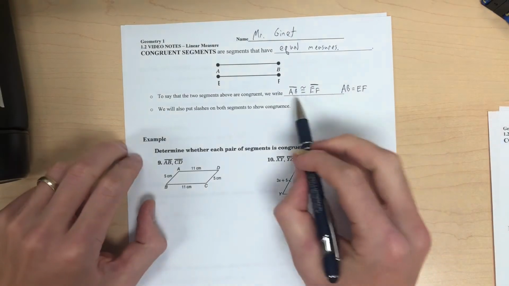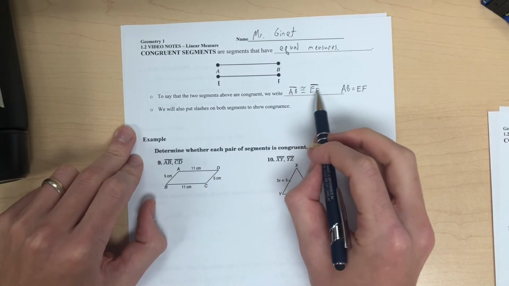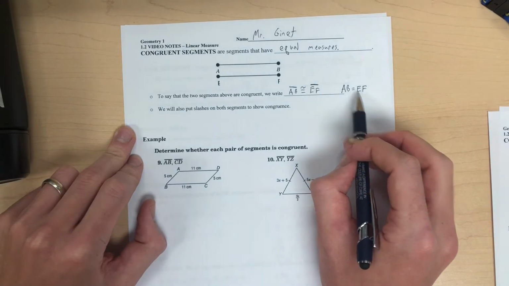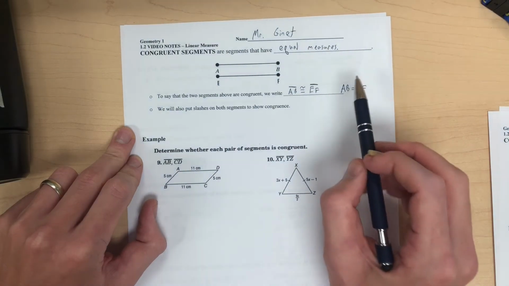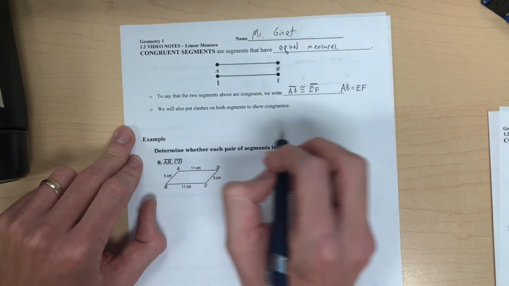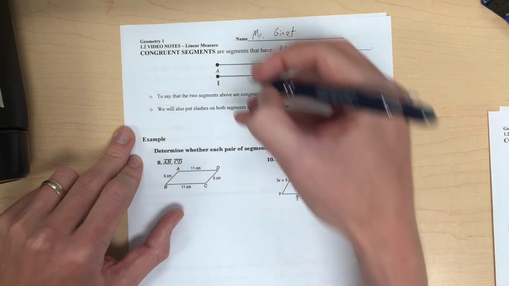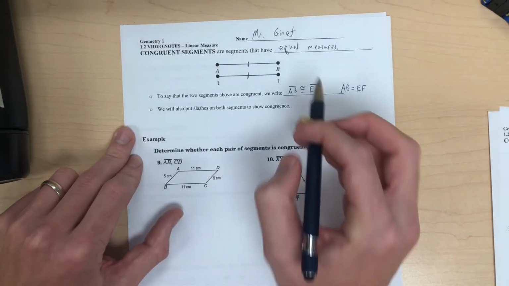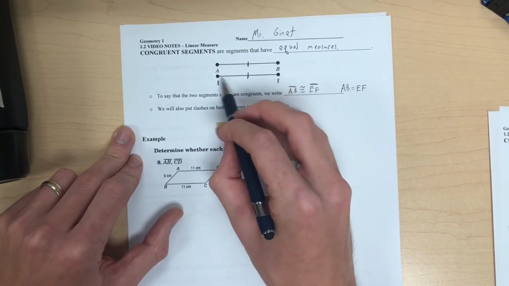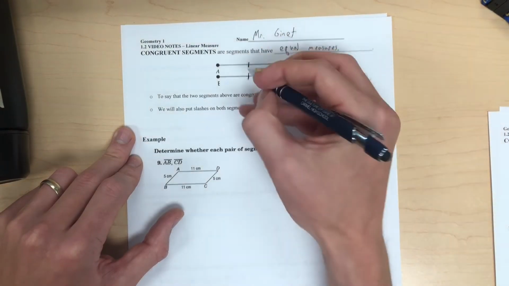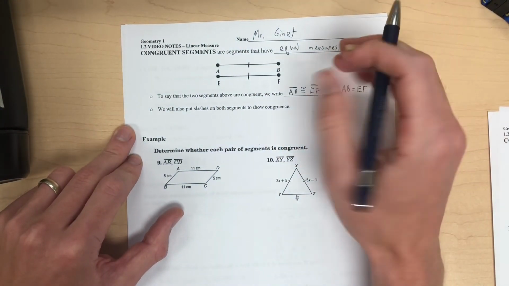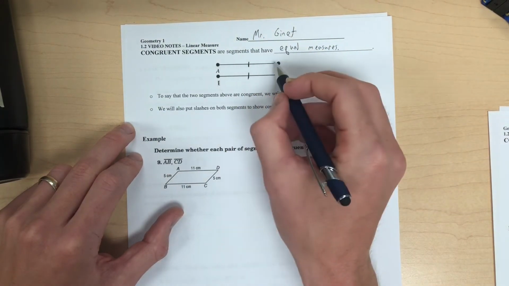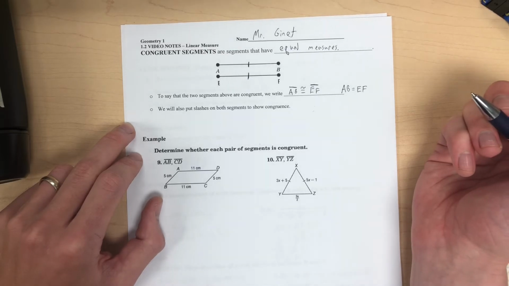All right, so we were saying that segment AB is congruent to segment EF, which means that the measure of AB is also equal to the measure of EF, right? That's definitional, that they have equal measures. So we will also put slashes on both segments to show congruence. These slashes usually look like this. So one mark, then a mark on that one, right? So we put a mark on AB to show that it was congruent to EF. Any other segments with one mark in the same diagram, it has to be the same diagram, we would say are congruent to AB and congruent to EF.